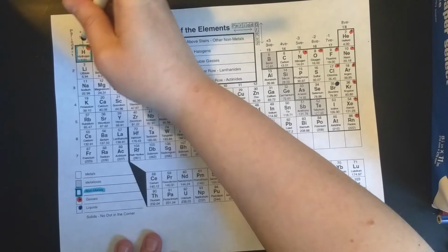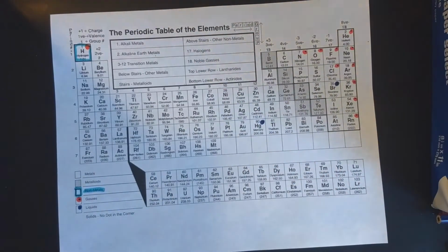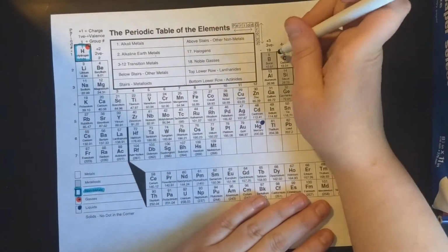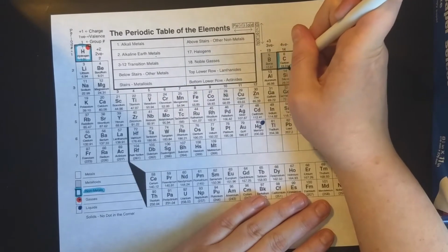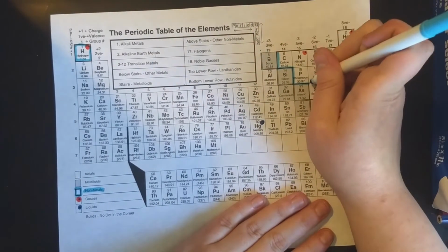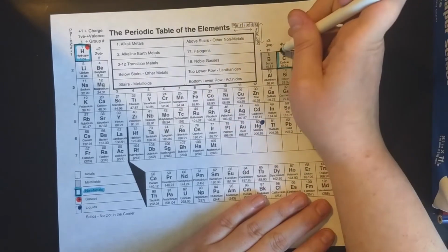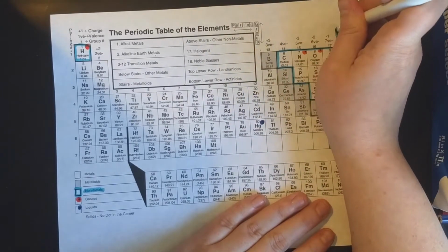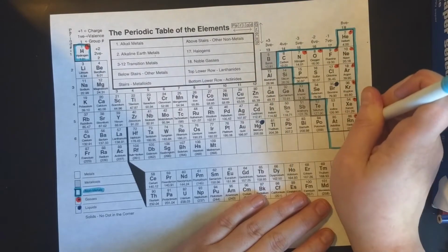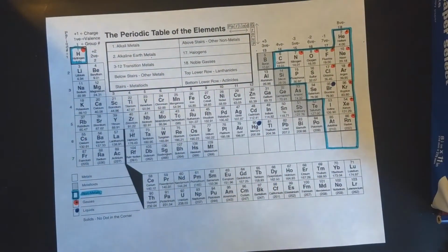Hydrogen's the only nonmetal on this side of the periodic table, so don't forget about it. Now the rest, we're going to start at carbon, and we're going to draw almost a little staircase shape. I'm going to drop down, go over, and then this whole little corner over here is our nonmetals. Okay, so those are all nonmetals.